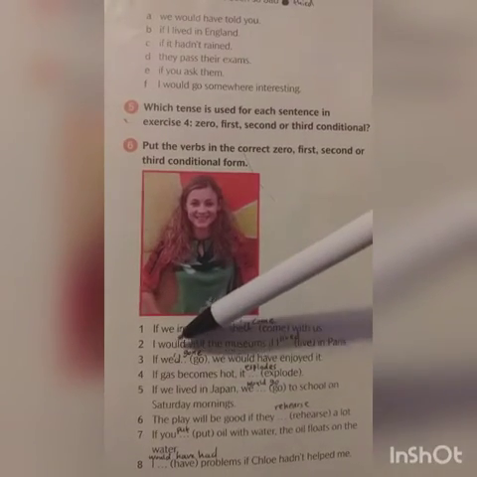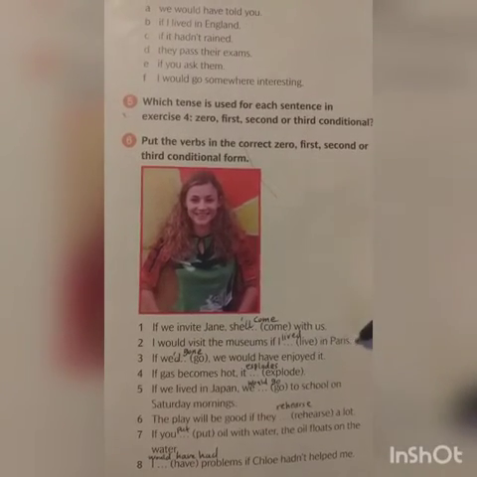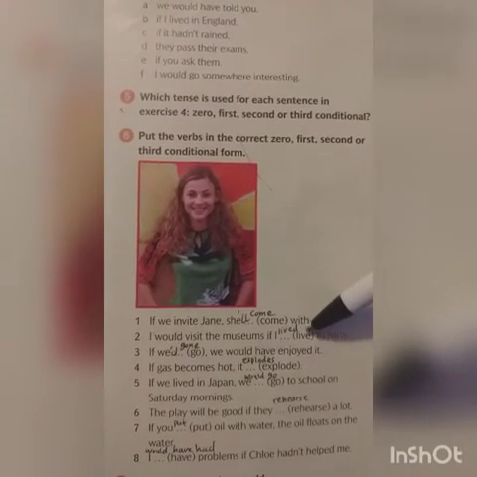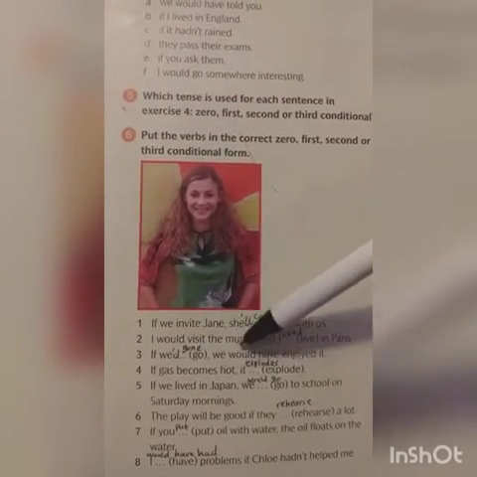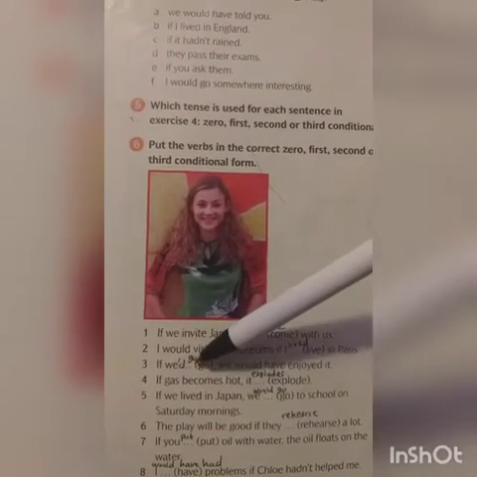Number 2. I would visit the museum if I lived in Paris. And this situation is improbable or imaginary, so it's the second conditional, and the answer is lived, past simple. Number 3. If we'd gone, we would have enjoyed it. And this is a hypothetical situation. So this is the third conditional, and here we have used the past perfect.